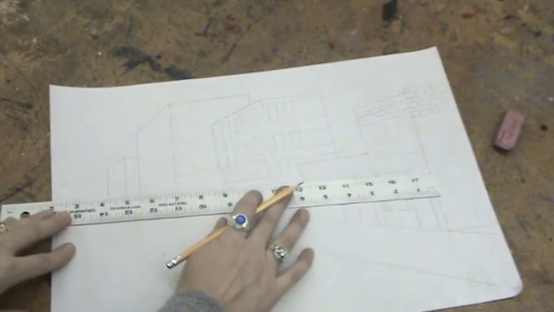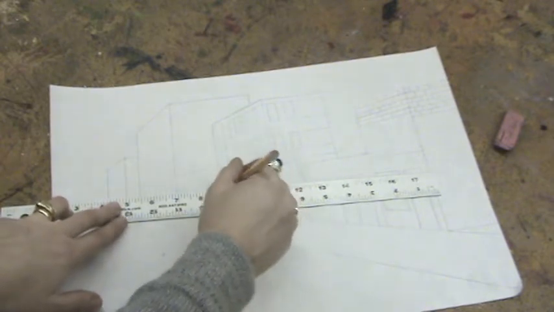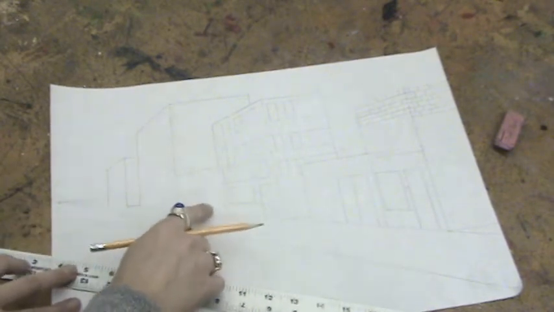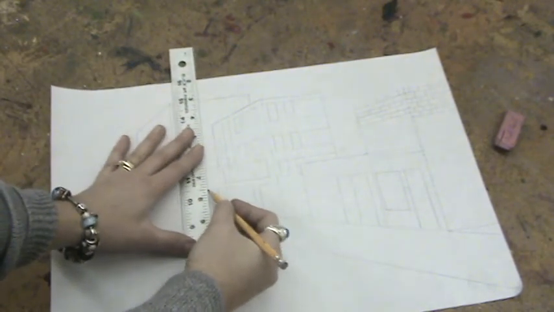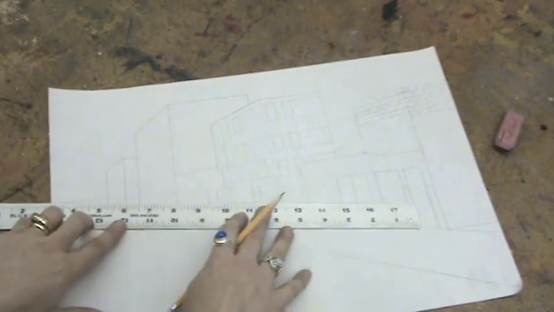Again, use your guideline. I'm going to add that guideline back in there because it got erased. There's the top of my window. Draw a window here. And again, the vanishing point for the bottom of the window.